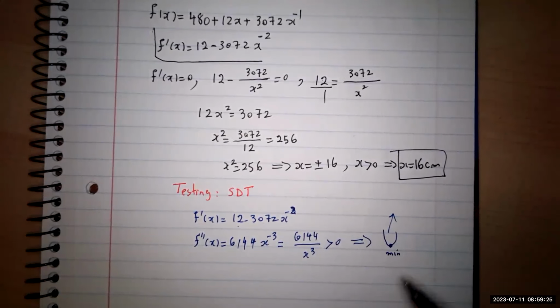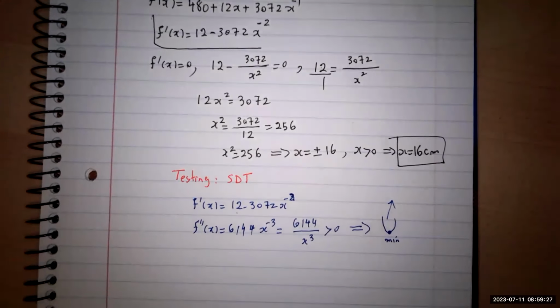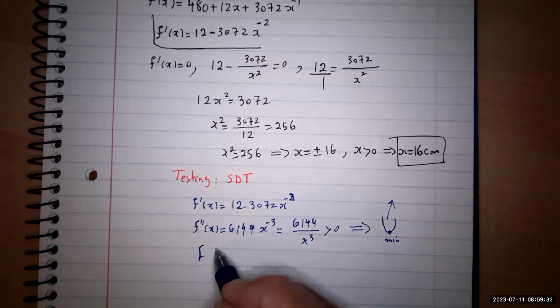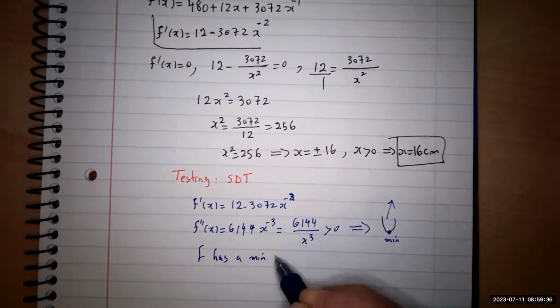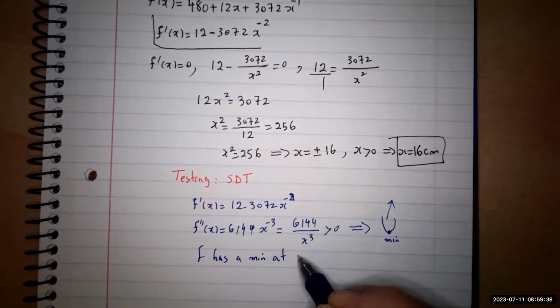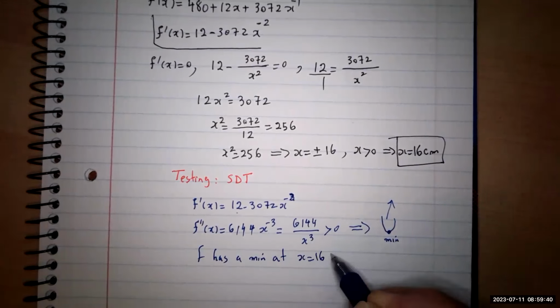Remember, you have to confirm. Sometimes it's not possible. Okay, so we confirm that f has a minimum at x equal to 16 centimeters. Okay, so we get the confirmation.